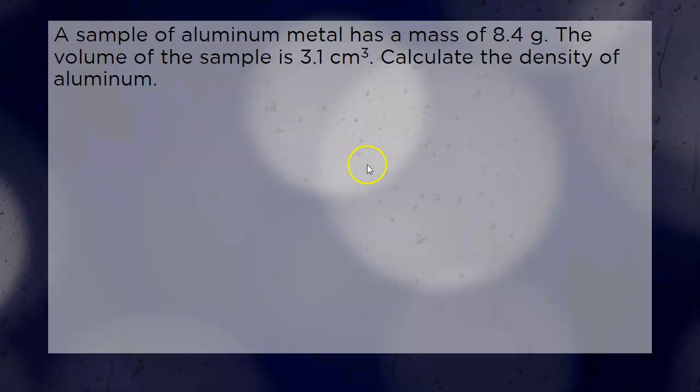If I look at my calculator here, I guess there's an issue with that coming up. But I'll just use Google here. 8.4 divided by 3.1. Notice I get this large number, 2.7096. I don't really want to write that whole thing out as my answer.